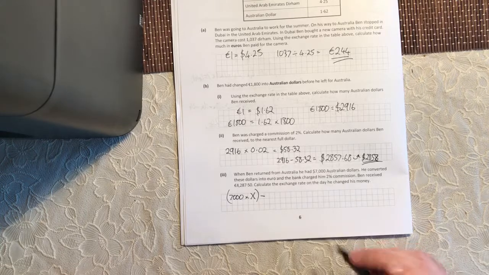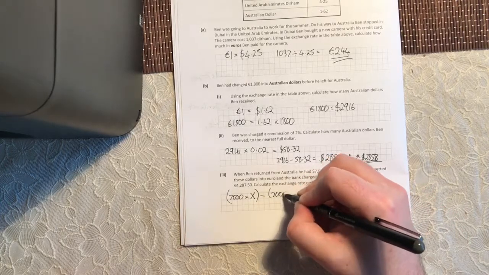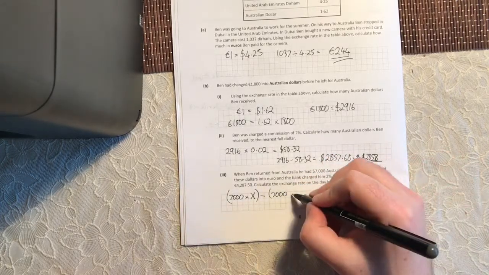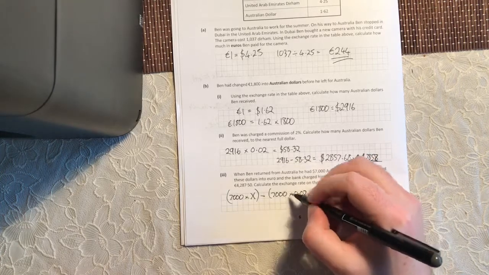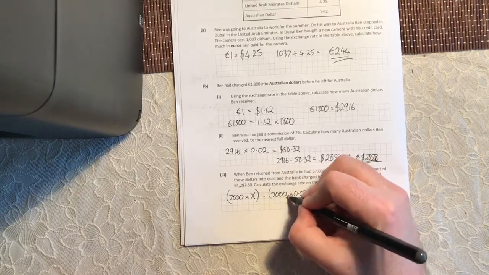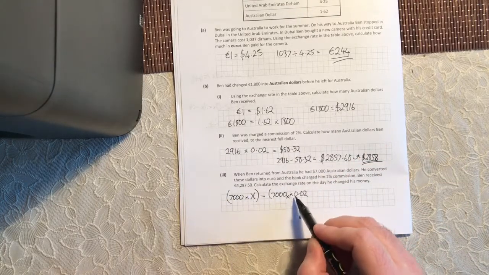The problem here now is that we don't know. So we know it's going to be the 7,000 multiplied by 0.02. All right, sorry, that should be 7,000x.